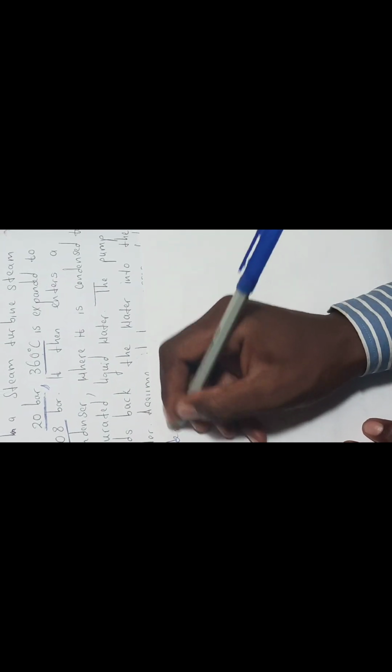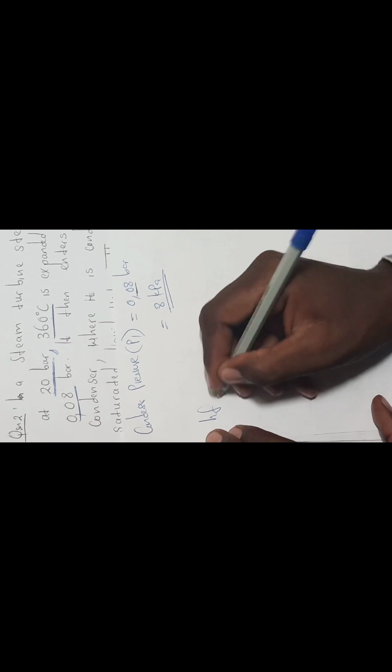After having this S1, we are going to jump to our condenser pressure. Our condenser pressure is not affected by this 360. So our condenser pressure is just 0.08 bar. Since it is not affected by this temperature here, we are going to just turn it to kilopascals. So we are going to get 8 kilopascals here. After getting this 8 kilopascals, we need the values of HF2, the HG, and also the values of SF and SFG under these 8 kilopascals. So there is a need of a steam table so that we'll be able to get those values.